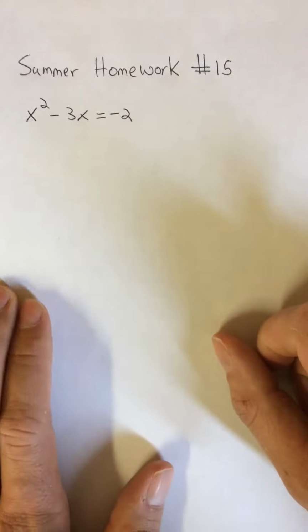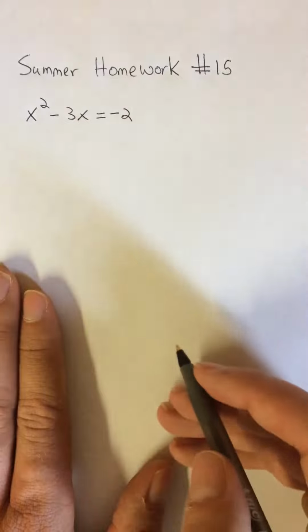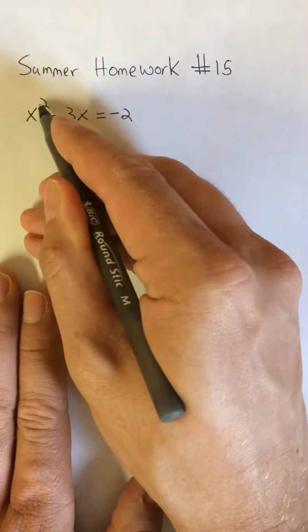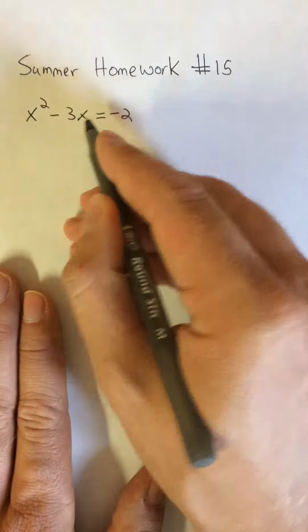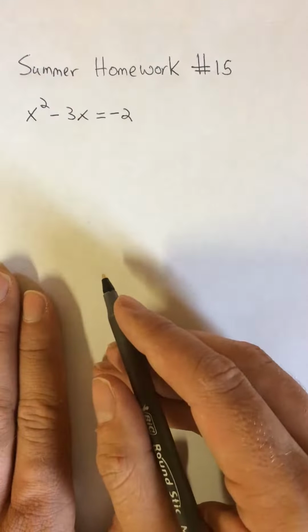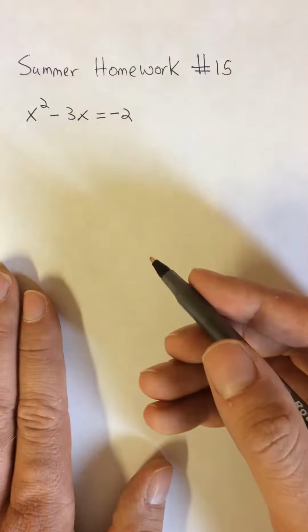We're going to be looking at summer homework number 15. In this case, we are solving a quadratic equation. The way we know we're solving a quadratic equation is that we have an x squared and an equal sign. We're trying to find the values of x that will make this equation true. There are multiple ways to solve quadratic equations, but today we're going to be solving by factoring.